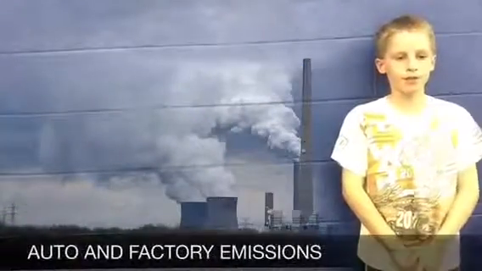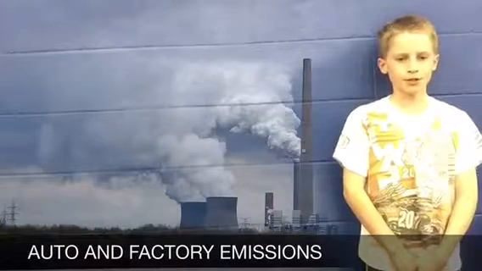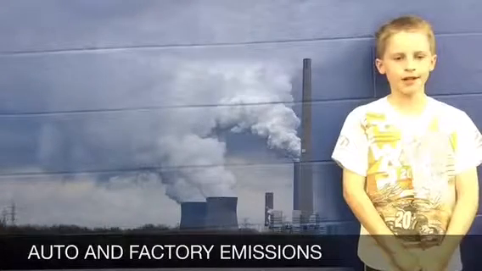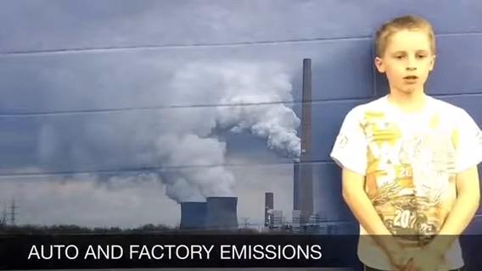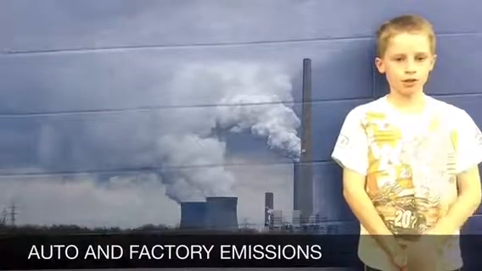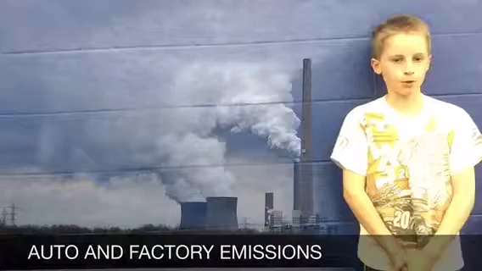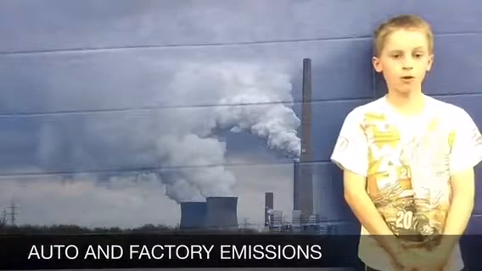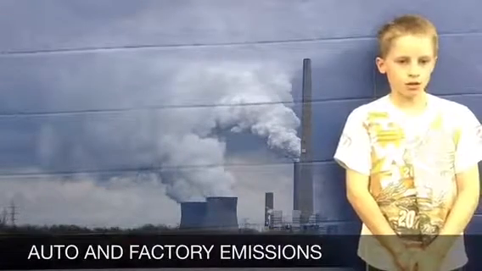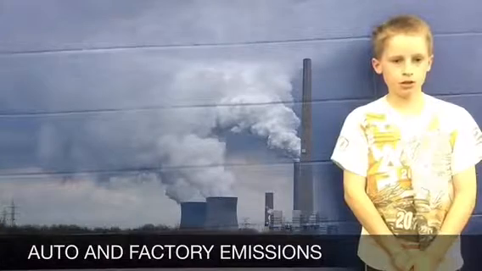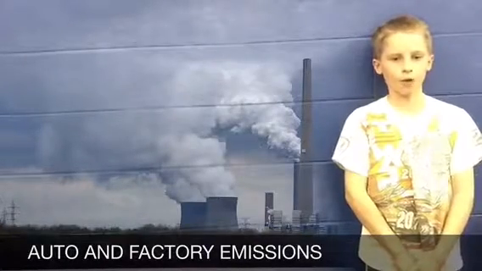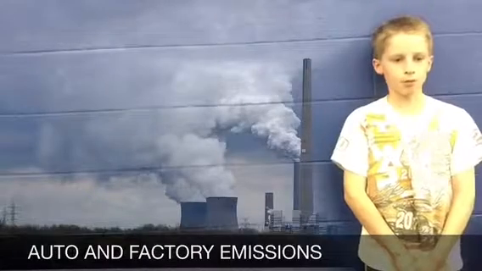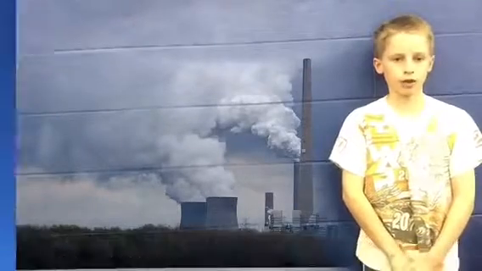Auto and factory emissions. Aside from these natural processes, carbon dioxide is also emitted through the combustion or burning of fossil fuels, such as coal, oil, and natural gas. Combustion occurs when vehicles are driven as well as when power plants and industrial plants are utilized.